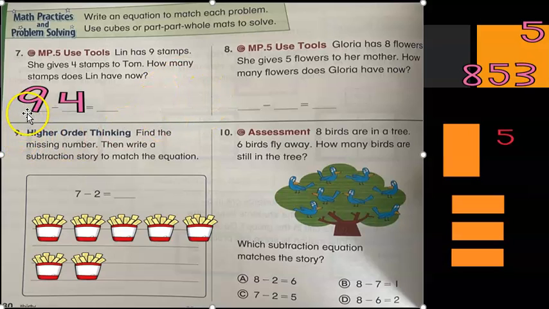Here's what I want you to do. Put up 9 fingers. Put up 9 fingers on your hand. Open up 5 fingers in one hand and open up 4 fingers in the other. When you count them up, you're going to have 9 fingers. Put up 9 fingers now on your hands.